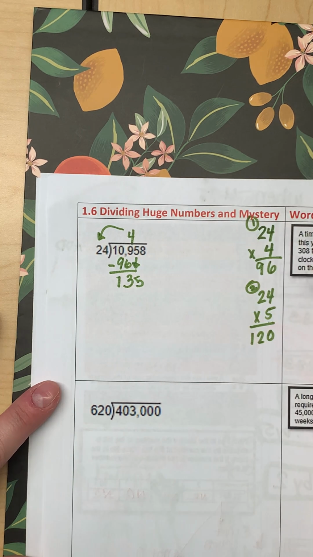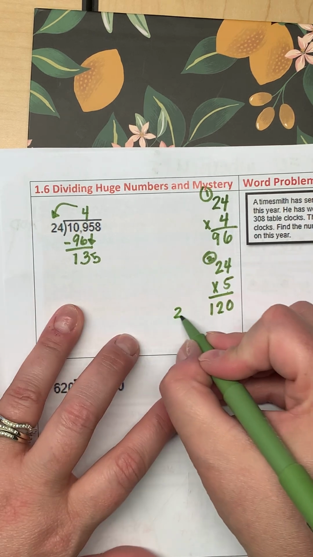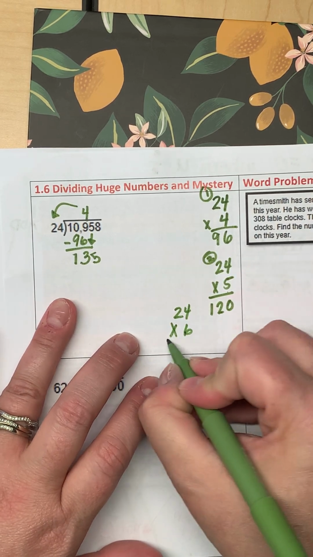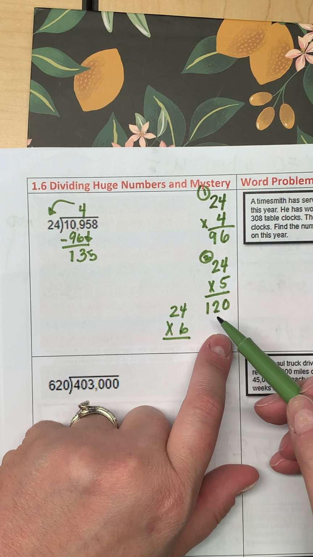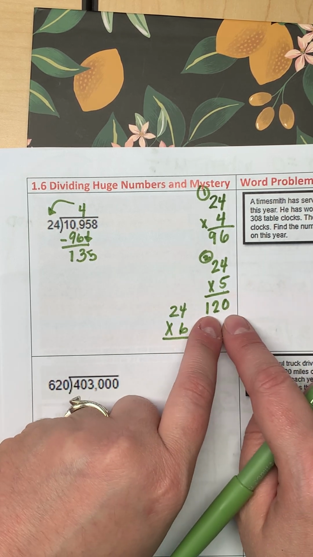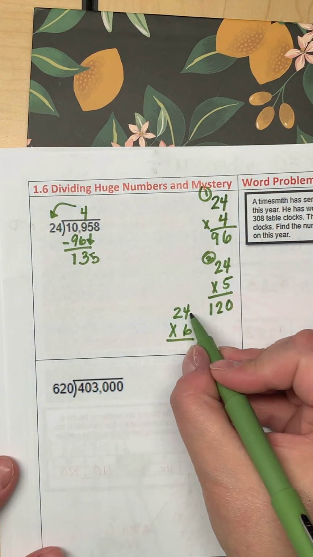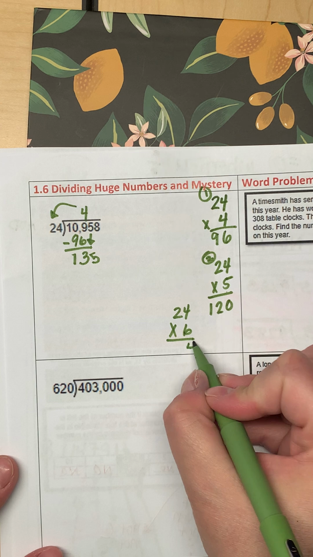5. Okay, let's see. We know 24 times 5 is 120. Why don't we try 24 times 6? And you might be able to do it in your head right now. If you just take this 120 and add 24, you'll get the same thing I'm about to get. So 4 times 6 is 24.